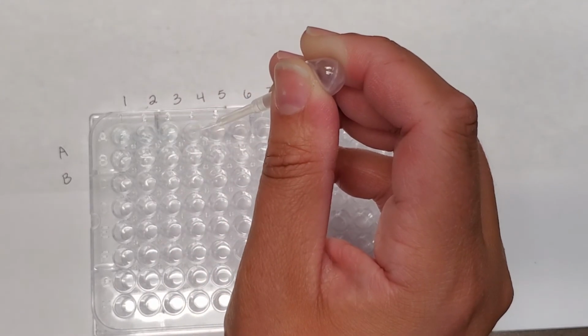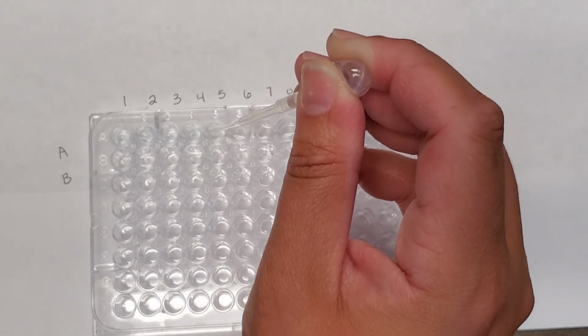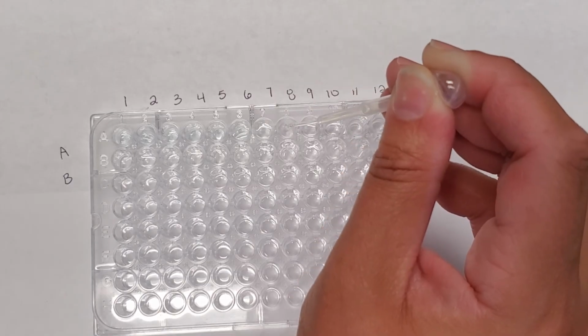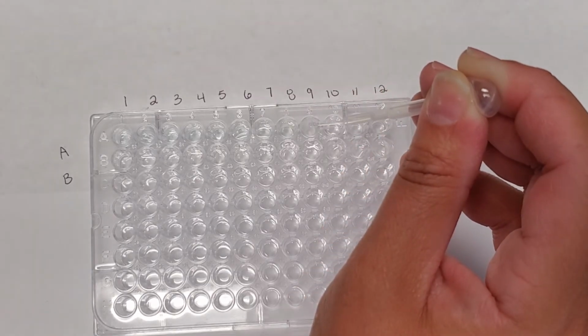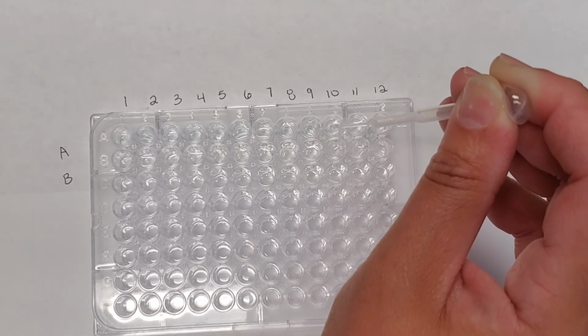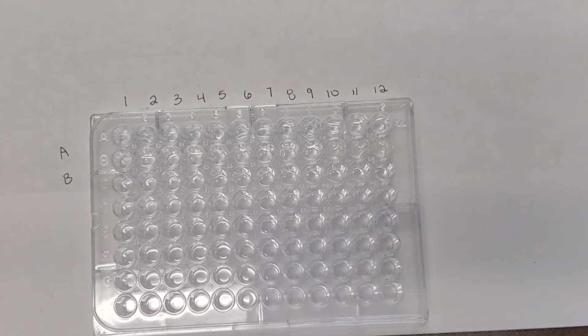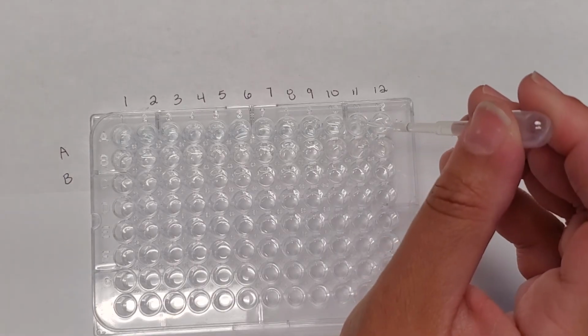And so once again, we're adding 3 drops of the chromogen to each well, because again, we're trying to detect that secondary antibody that we just added in the step before this. If it bound to the antibody present in the patient's serum, this chromogen will detect that and facilitate a color change.